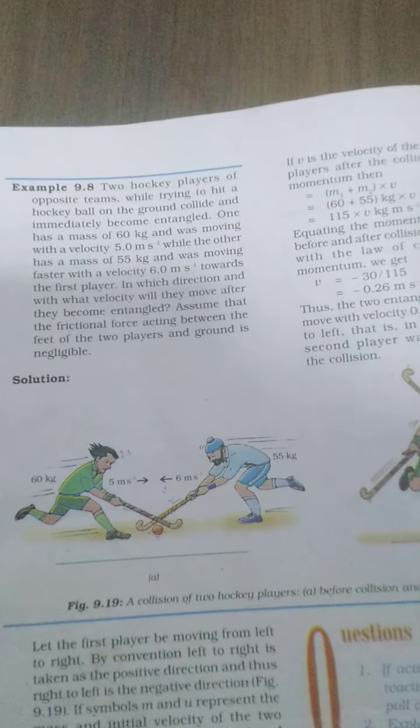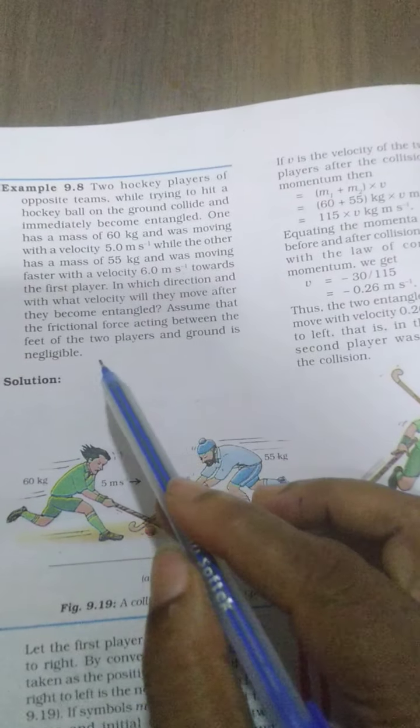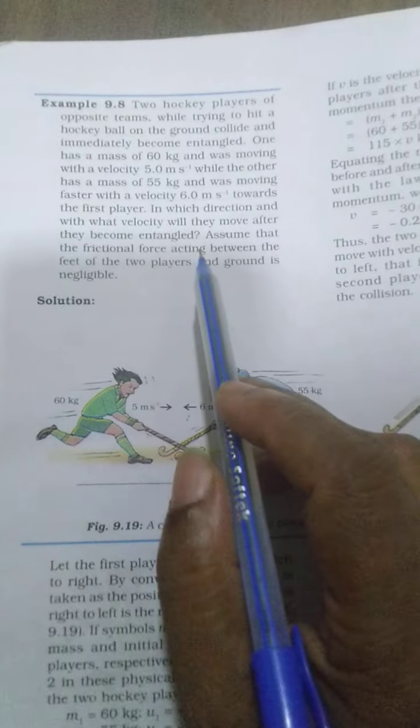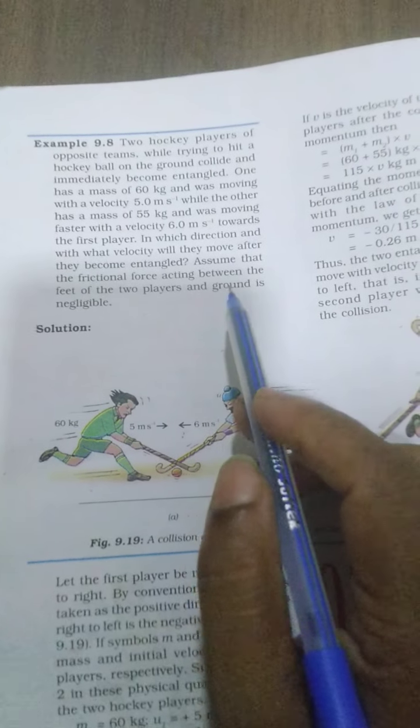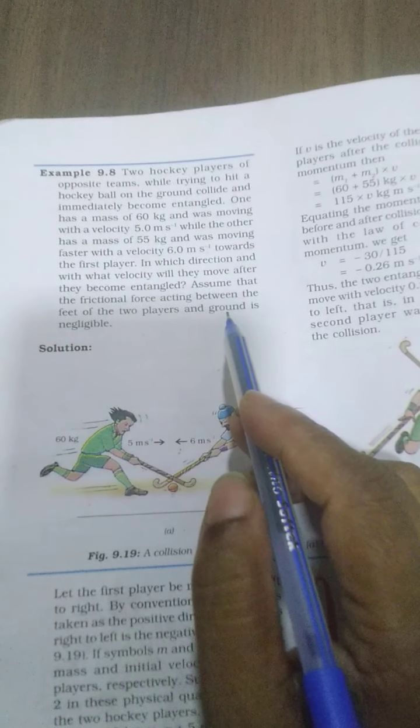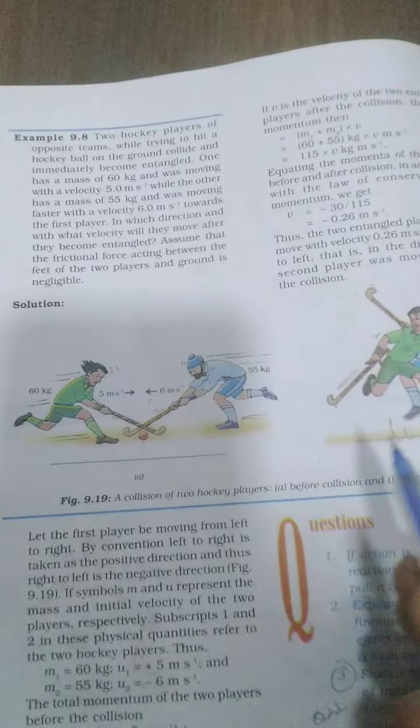Assume that the frictional force acting between the feet of the two players and the ground is negligible. That means why they are mentioning that frictional force is negligible: because no other unbalanced external force should act when we apply the law of conservation of momentum to any problem.